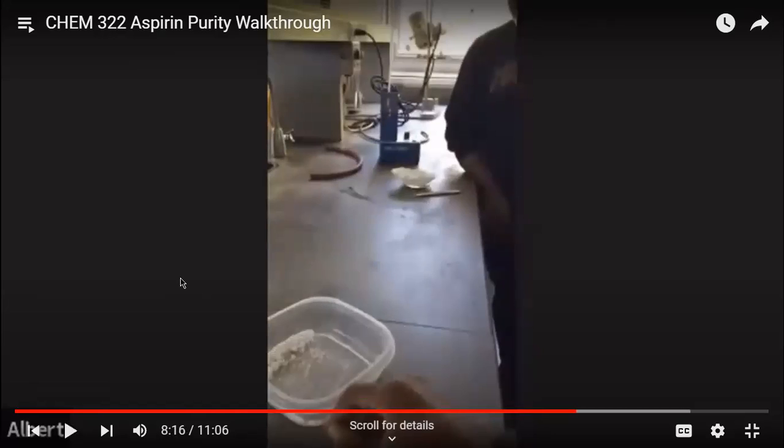With the capillary tubes, you want about a half centimeter of sample in there, because when you put that capillary into the melt temp, you need to be able to see your sample. So you don't want it too little, or it melts before you can even see it, like what's happening.